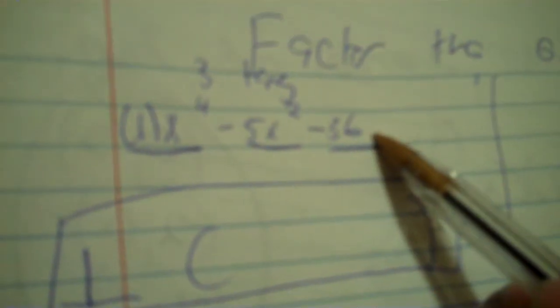Now, look at your numbers. 1, 5, and 36. That'd just be 1. Does the last term have X? No, it does not. So don't put X. And the first number is positive, so the GCF's positive. So I end up with just a 1 sticking out. Don't do it.